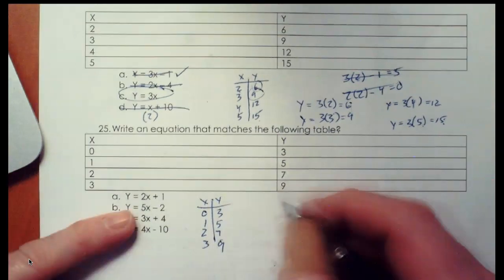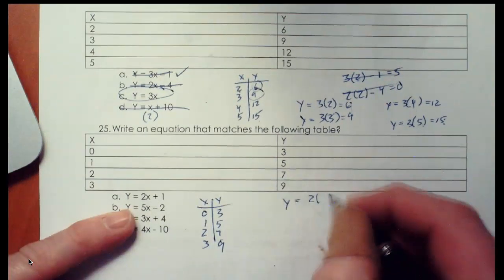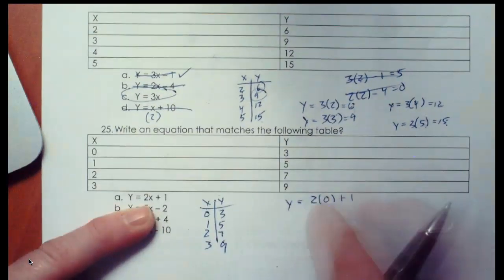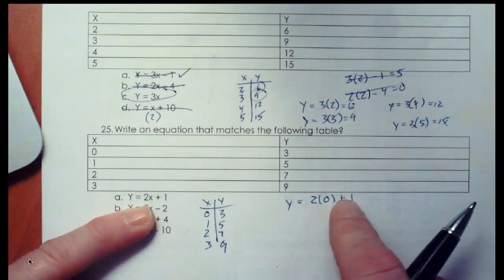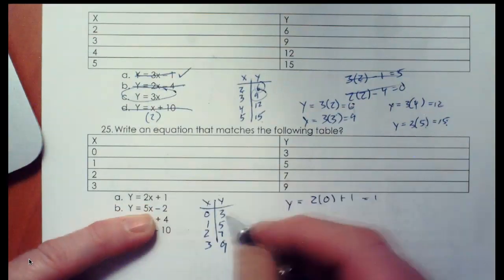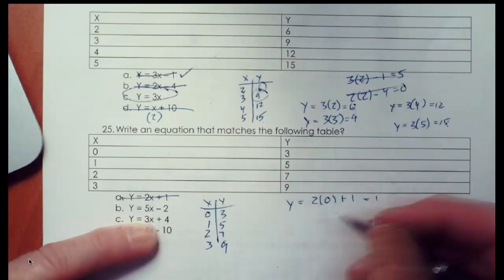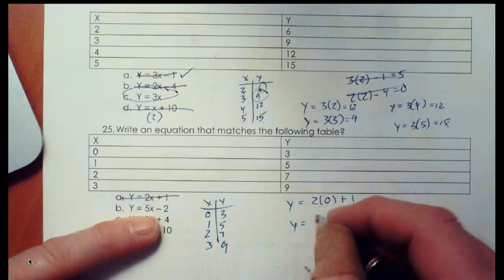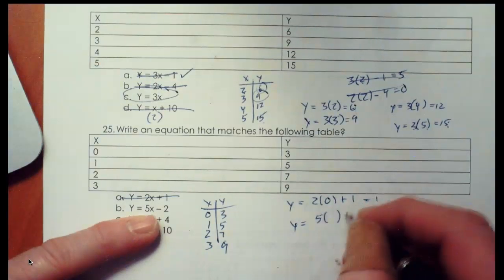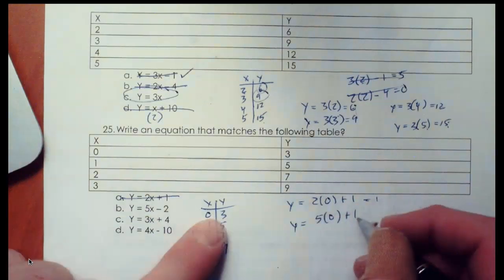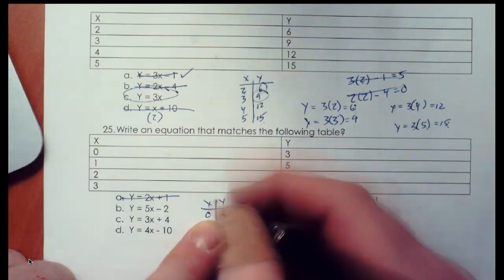All right, let's take a look here. y is equal to 2 times some x plus 1. Let's put the 0 in. 2 times 0 is 0, plus 1 equals 1. Yeah, it's not 3, so it can't be that one. Y is equal to, let's just put in 5 times something plus 1. Well, substitute in 0. 5 times 0 is 0 plus 1 is 1. Can't be this one right here.